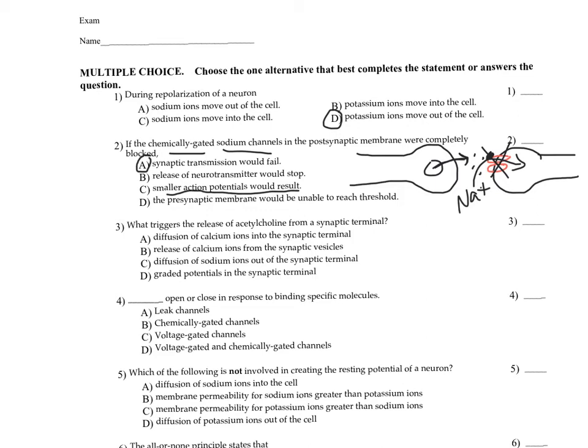A smaller action potential would result. Yeah. So we have that all or none principle, which says if you hit threshold, you're getting an action potential, no matter what. All action potentials are the same. They either happen or they don't. They're all the same size.